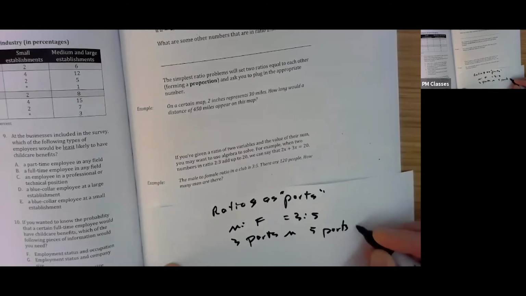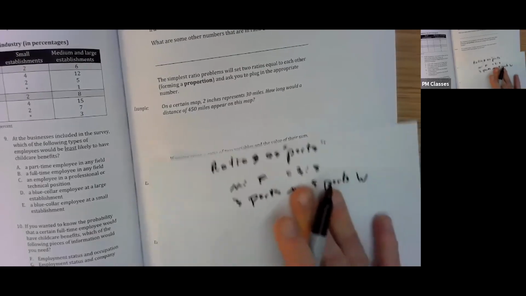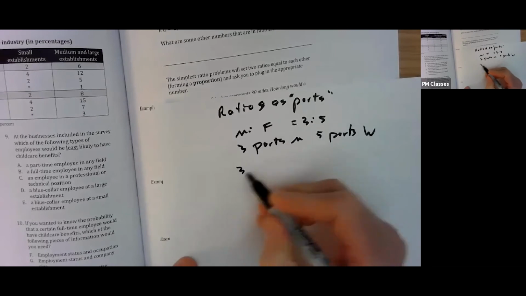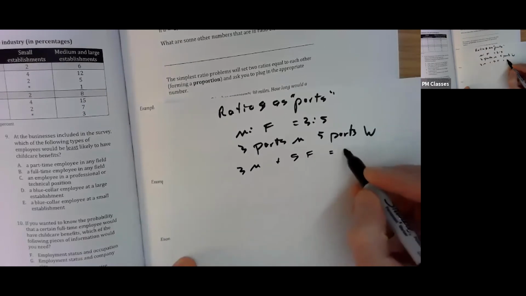I had a student who showed this to me years ago. I loved her way, so I stole it. So if I know that the total of men and women is 120, I have 3 parts for men and 5 parts for women. Now, sometimes it's tempting to do that, but we're not going to do that because we don't have 2 unknowns.